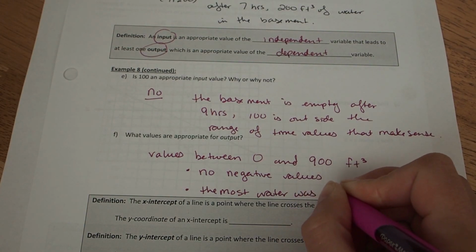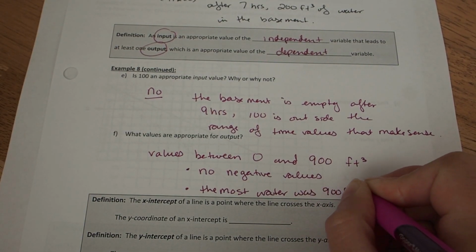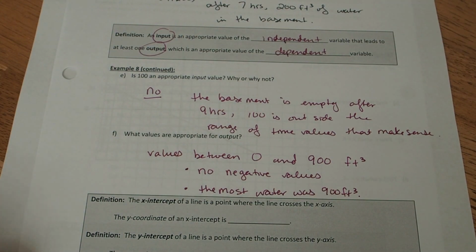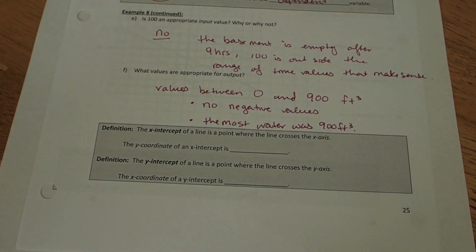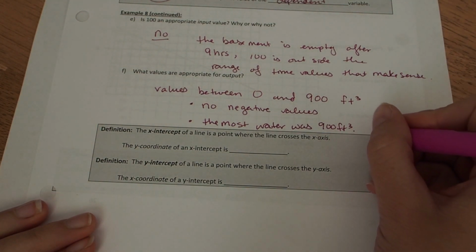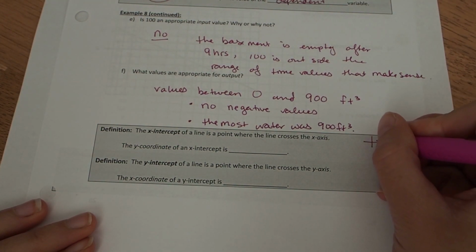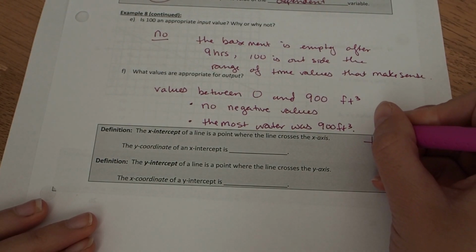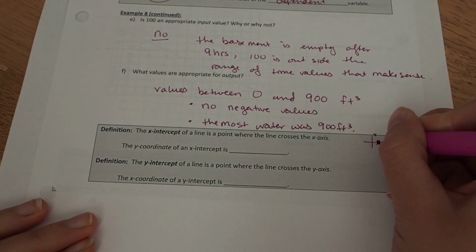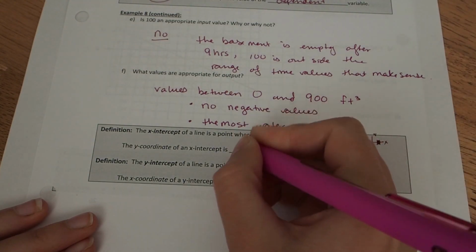Was the 900 cubic feet. Okay. Definition on the bottom of my page here. The x-intercept of a line is the point where the line crosses the x-axis. Okay, so if your line is going to cross the x-axis, then it's going to have a y-coordinate of 0. It's going to be somewhere on the x-axis with the y-coordinate of 0.